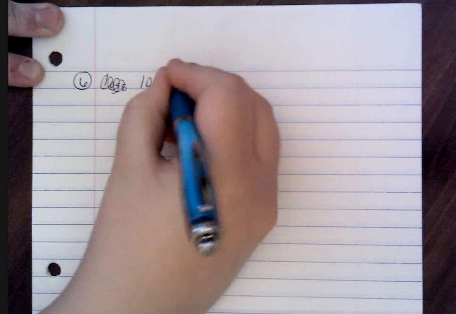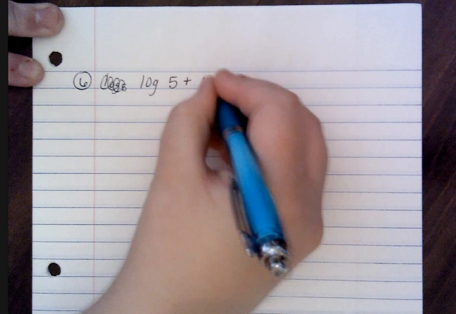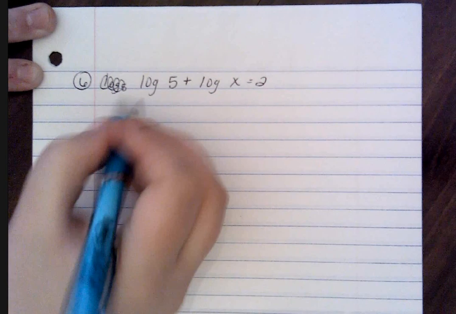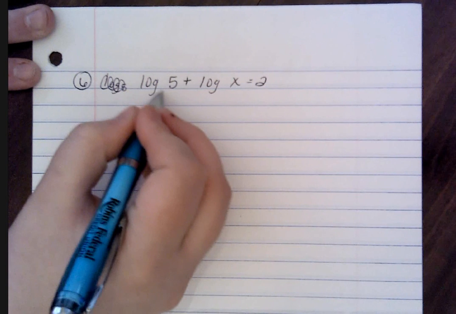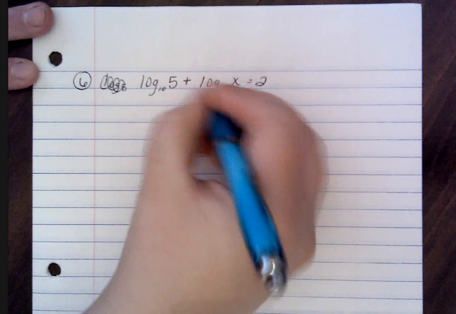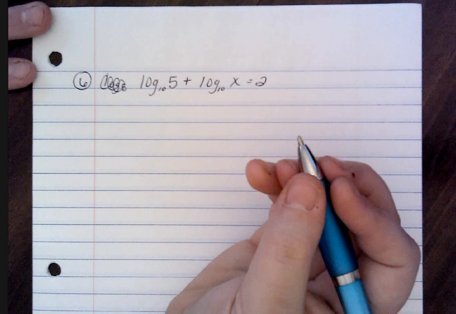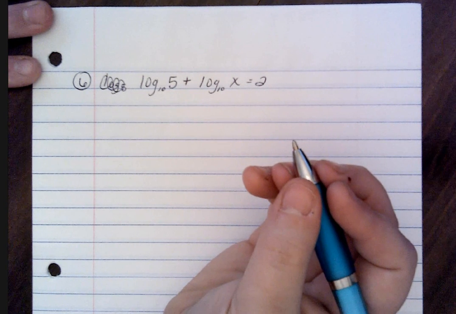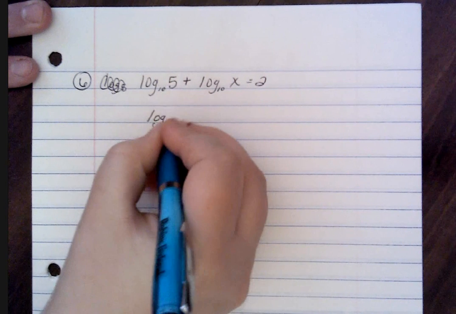So now let's look at number 6. On number 6, we have log 5 plus log x equals 2. So remember, if there's no base written, so there's no subscript written right here, then we're going to go ahead and say that it is a 10. So remember, if your base is not written, it's going to be a 10 down here. So before we can go ahead and write this, then we need to write this as a single logarithm. So to do that, we write our log base 10.